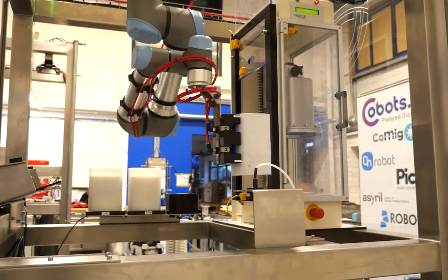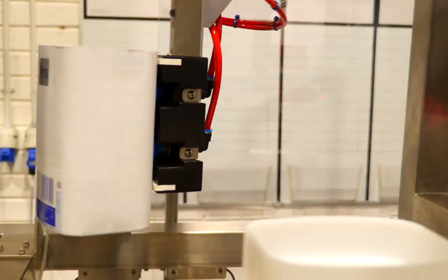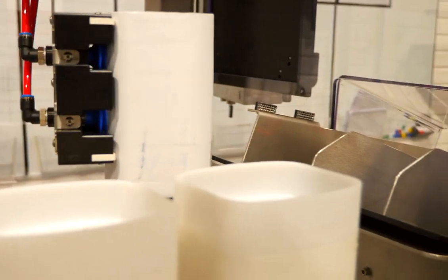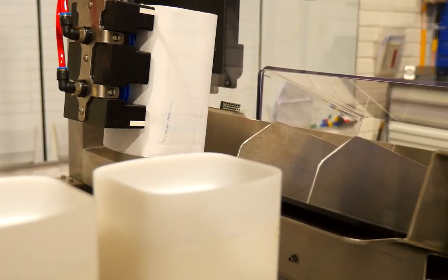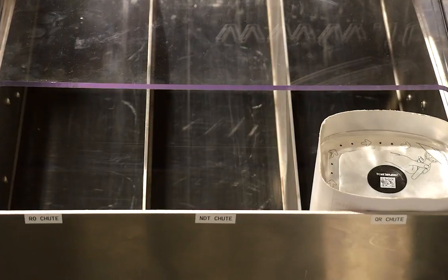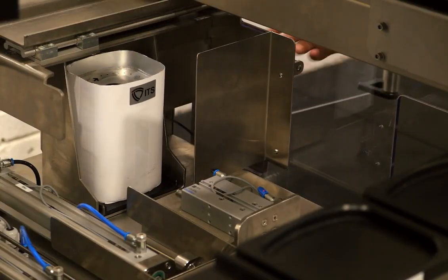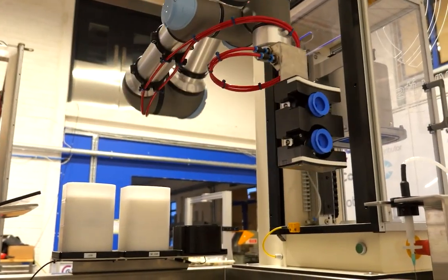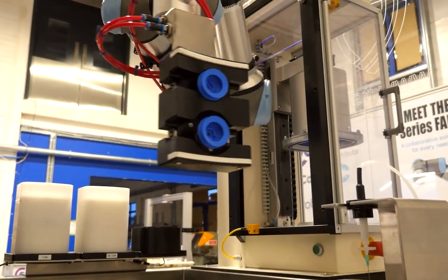Now, this closed loop testing means that there is no human error in the complete testing regime. The robot is responsible for each step. The custom gripper on the end has a vacuum cup that can connect to the outside of the canister and hold it with enough force so that it holds it steady whilst it's reading the barcode.